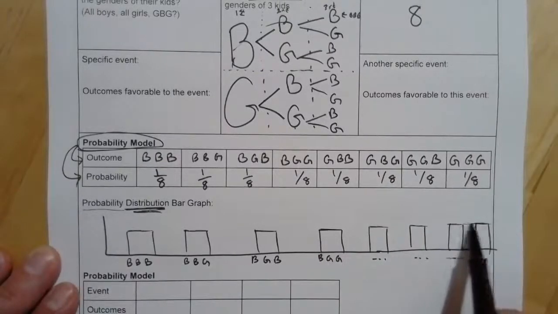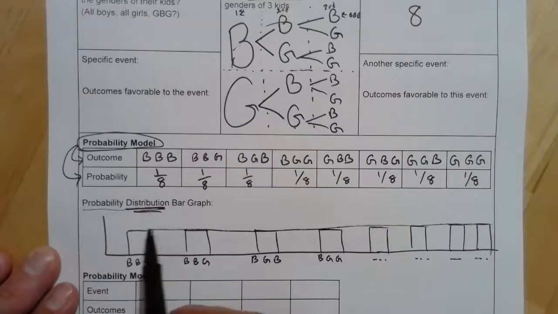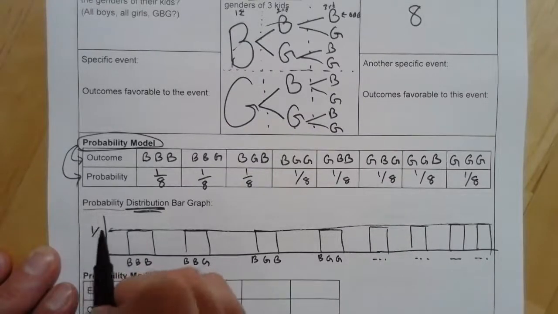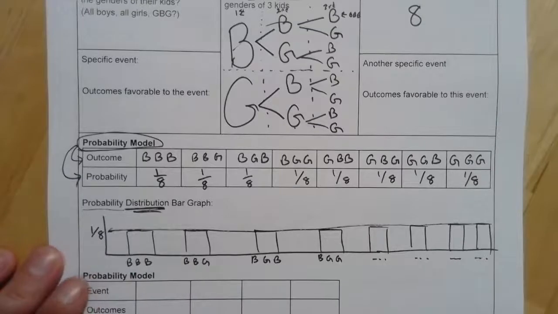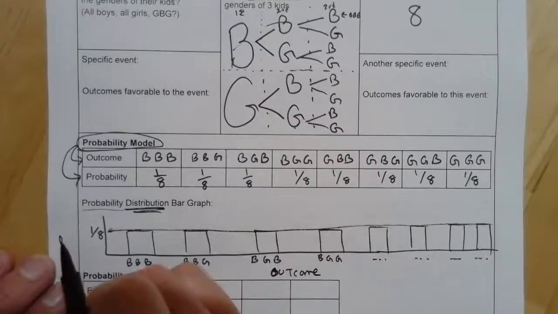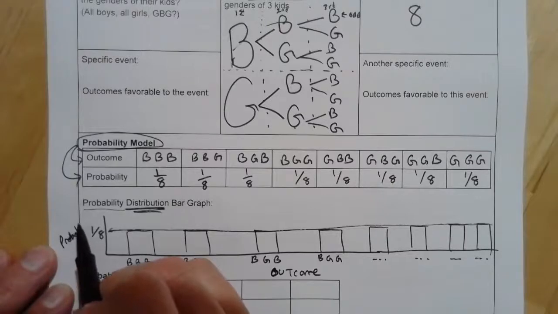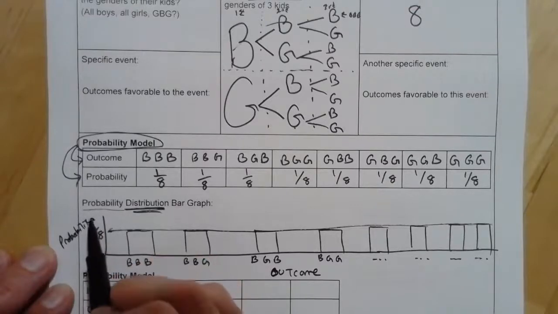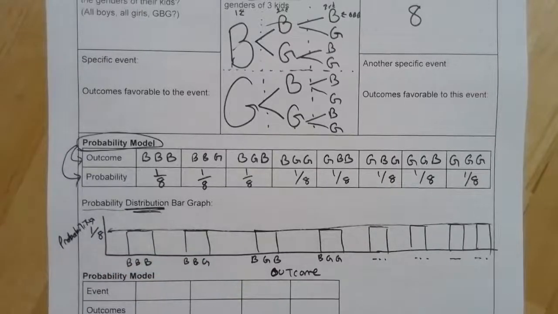But they all have a probability of exactly 1/8. So if we label this, this axis here would be the outcomes, and then this axis here would be the probability. And I've labeled 1/8 there, so we're good. This is the probability distribution bar graph.